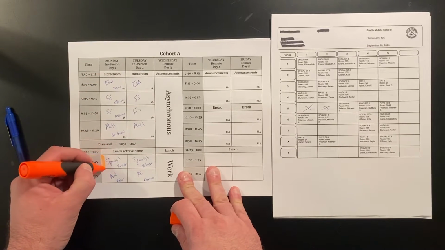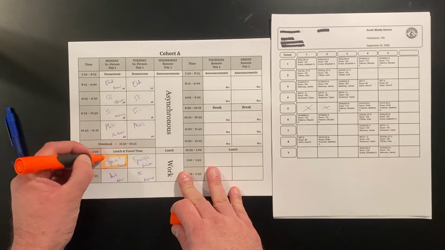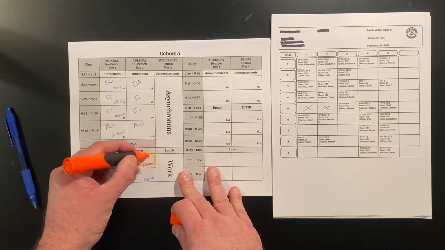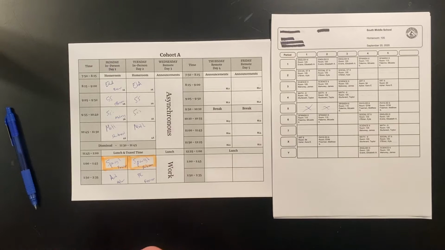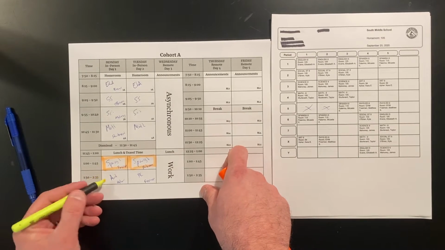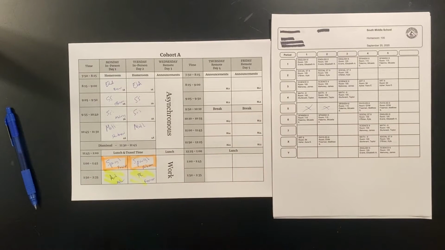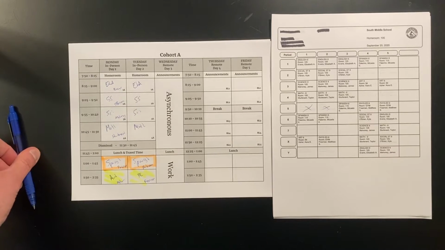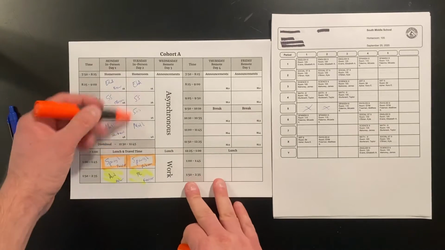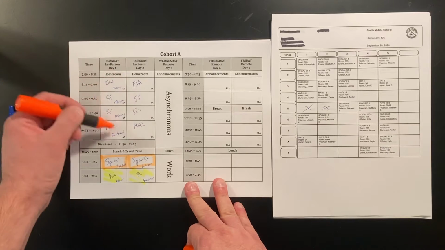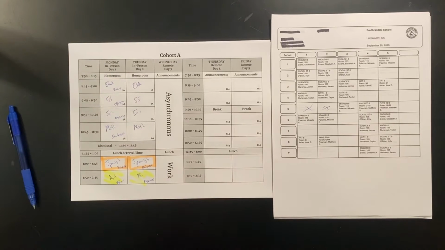These are remote live classes, and these are asynchronous remote work coming up. Okay, so again, if I'm remote academy, I would do the same system, whether I outline in orange or whatever.